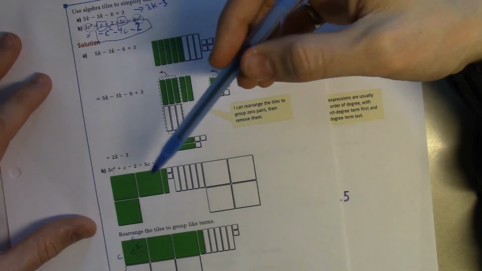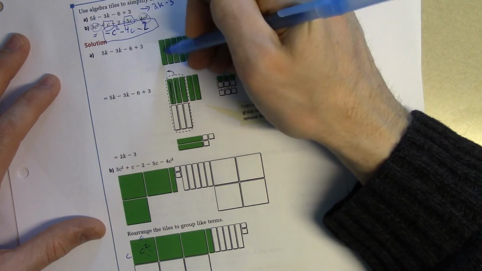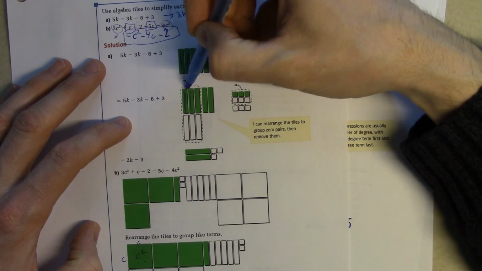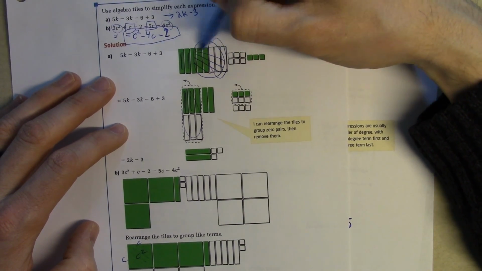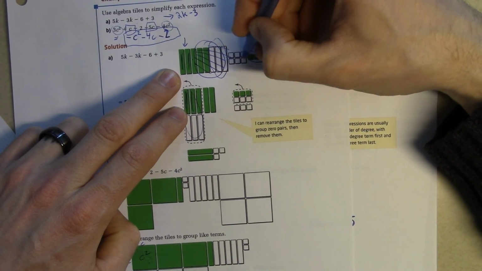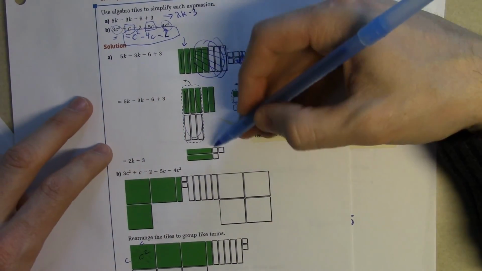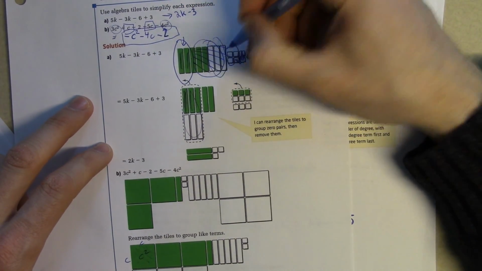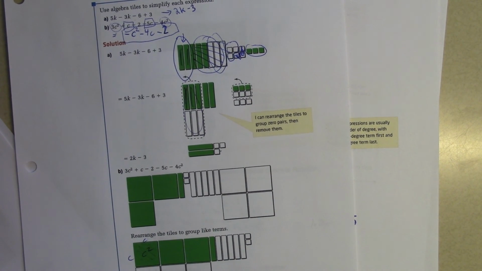Yeah. All right. So if this is k here, these are k, so 5k, and we have negative 3k, they say these negative 3k cancel with the positive 3k. So these ones cancel these ones out. Right? So what you're left with is 2k here, and then these 3 tiles will fit into these 3 tiles. So they cancel those 3 out, and you're left with 3. So you're left with 2k and 3. Okay? 2k minus 3. Do you get it? Do we need the tiles?